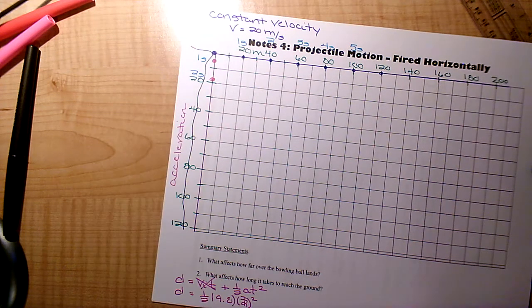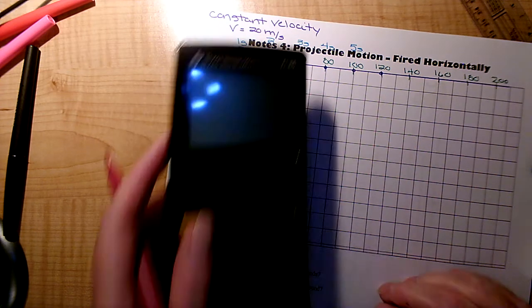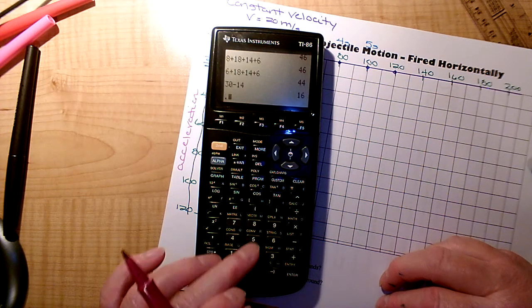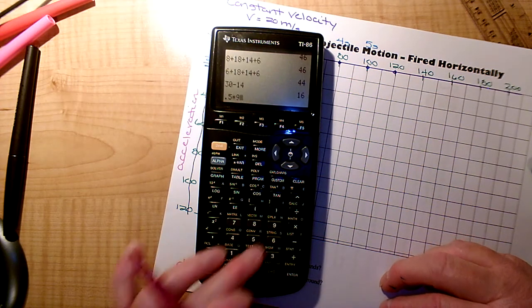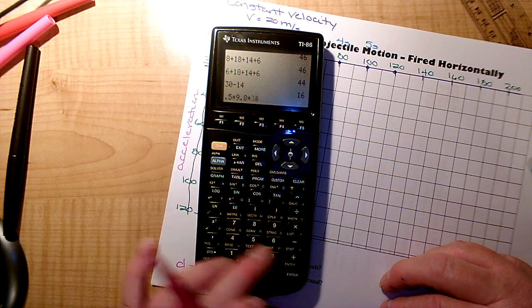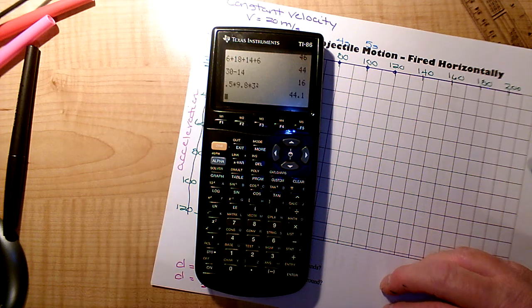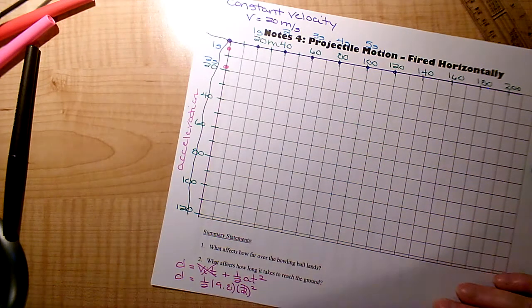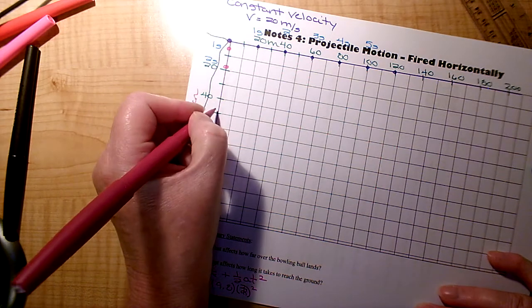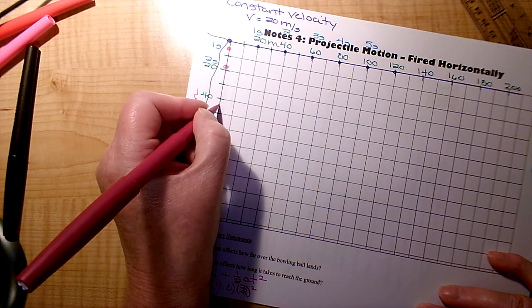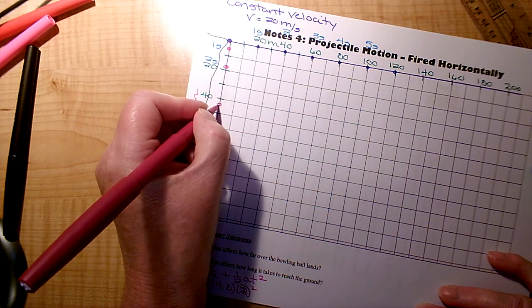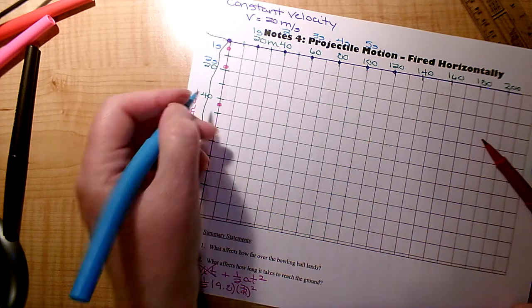I don't trust myself. Hold on. All right, 0.5, that's the 1/2, times 9.8 times 3 squared, 44.1. It is 44.1. Okay, this is 50, so 44.1 is maybe about right there. And we'll call that 3 seconds.